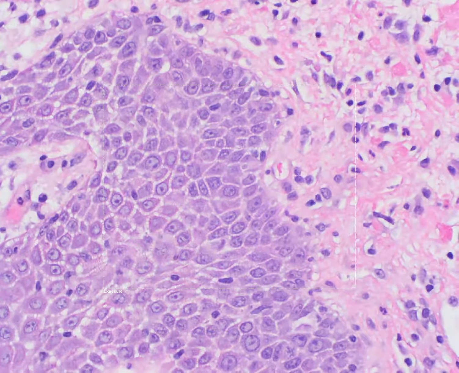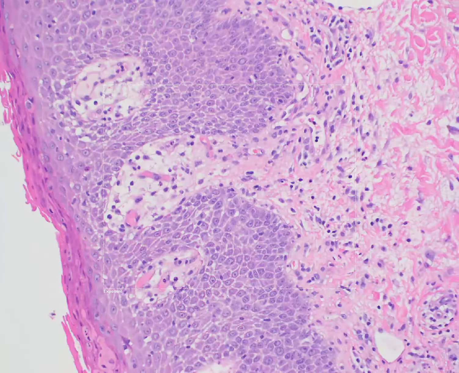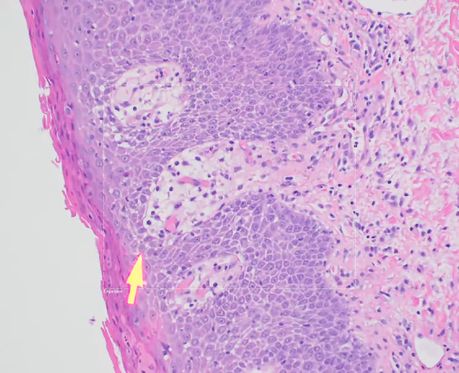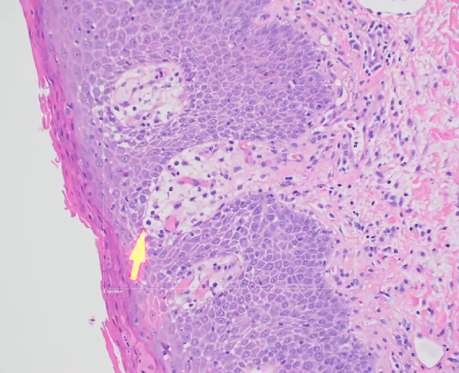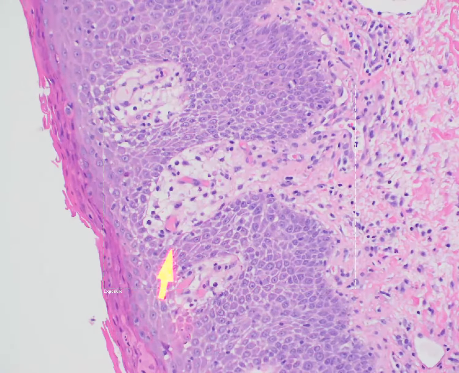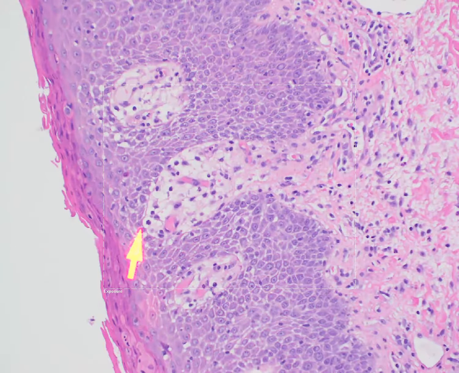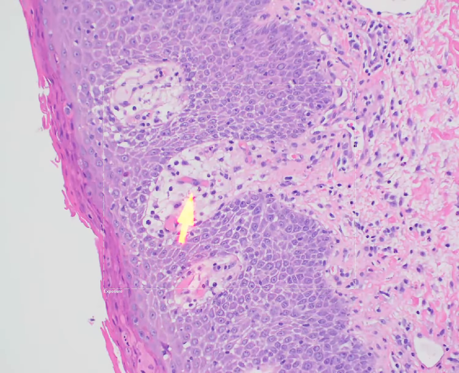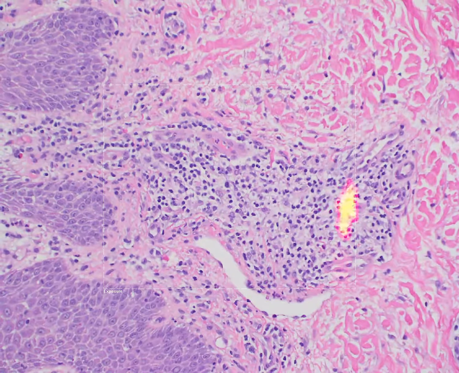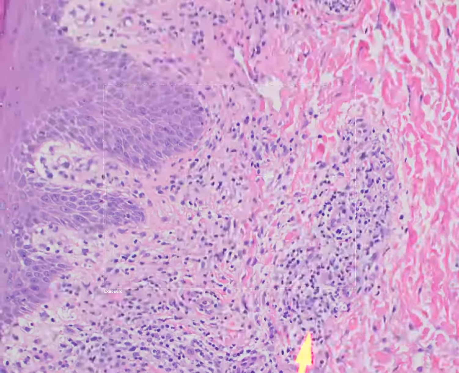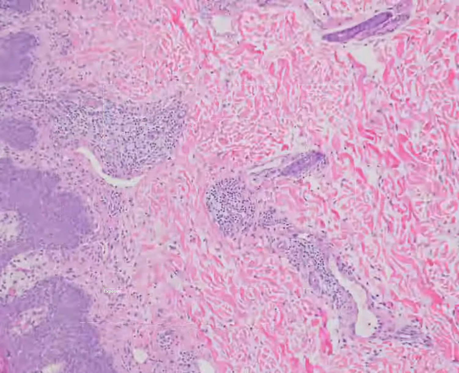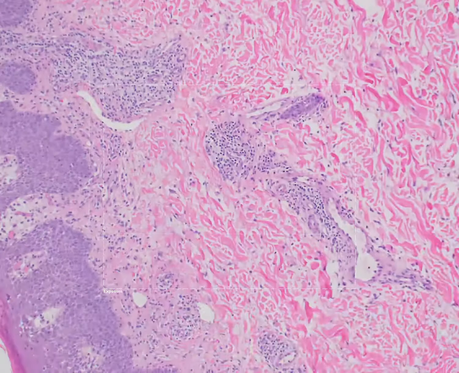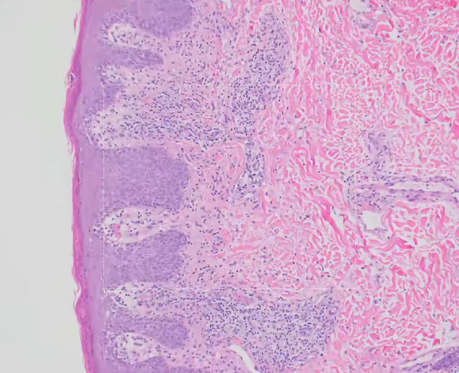I want to introduce the structure called the suprapapillary plate, which is the portion of the epidermis that sits above the papillary dermis. And in this entity, it's thinned. And then in the papillary dermis, you have dilated blood vessels that are congested. And then you have a patchy perivascular and interstitial lymphocytic infiltrate. This happens to be an example of psoriasis, which is the prototype for the psoriasiform reaction pattern.